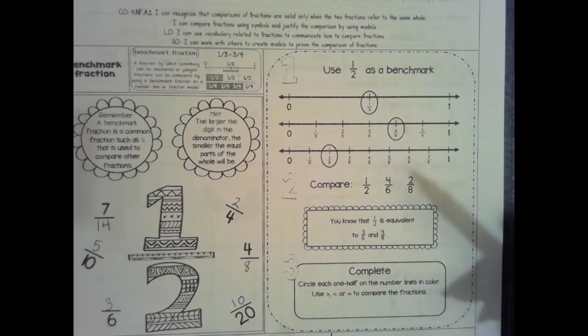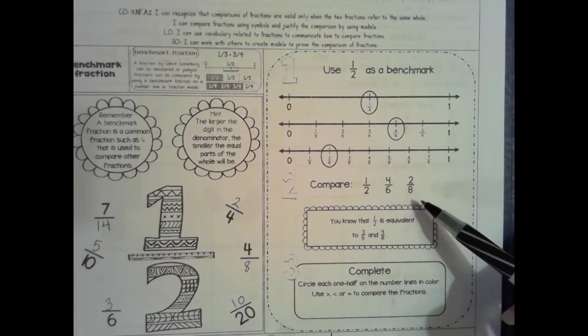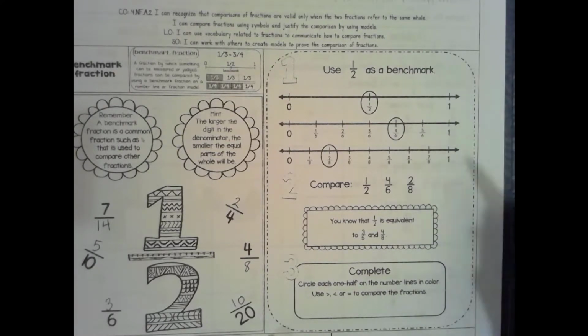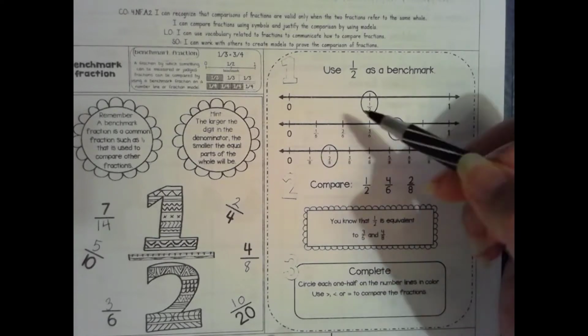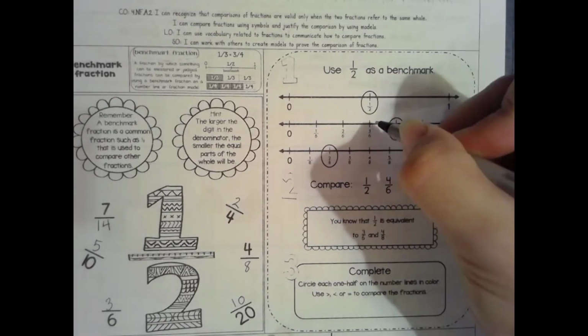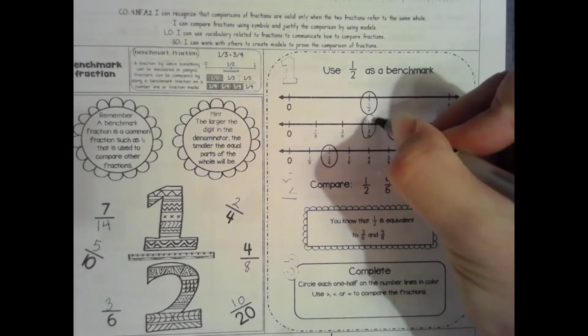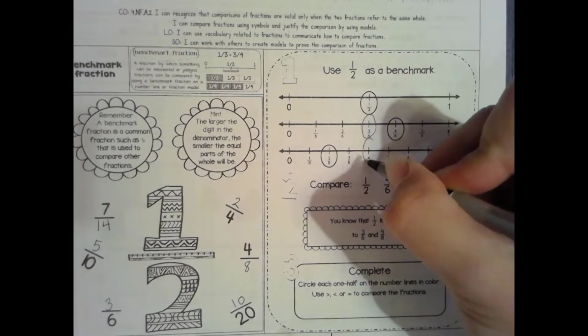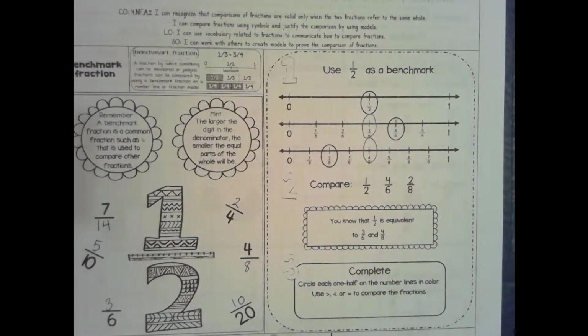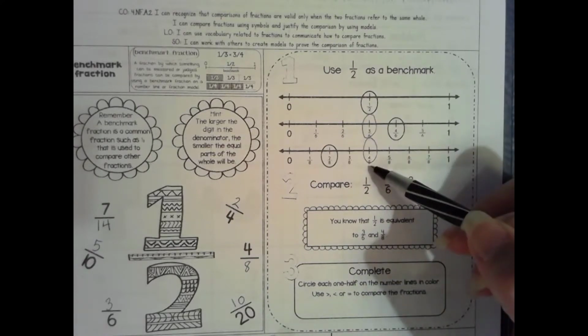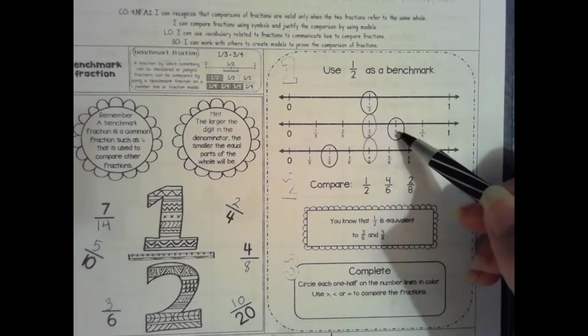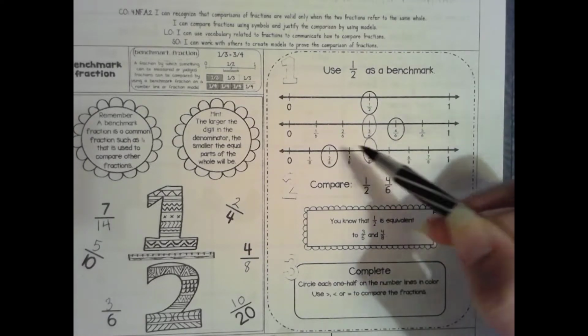We want to compare 1/2, 4/6, and 2/8. Well, let's identify where all the halves are. So we have 1/2 here, 3/6 is a half, 4/8 is a half. Well, 4/6 is greater than a half. 2/8 is less than a half.